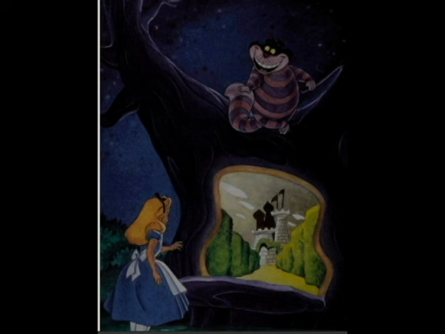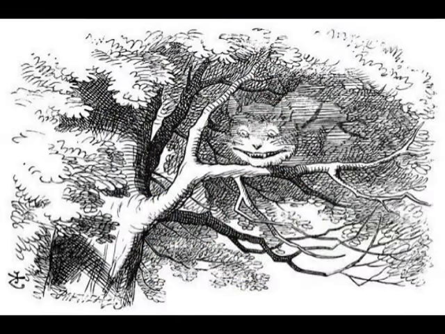The Cheshire Cat is the next villain on our list. He is one of the most iconic characters in both the source material and the Disney film, known for appearing and disappearing at will, sometimes leaving his floating head or merely his grin behind.